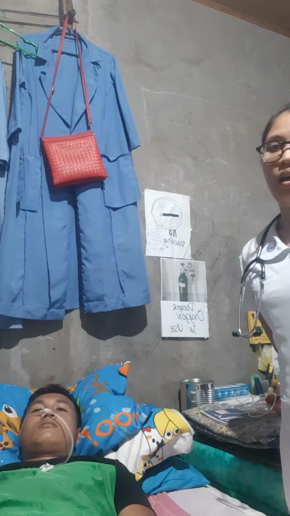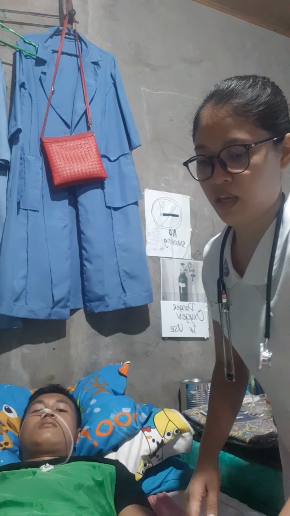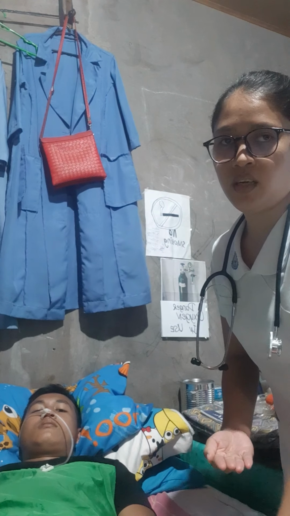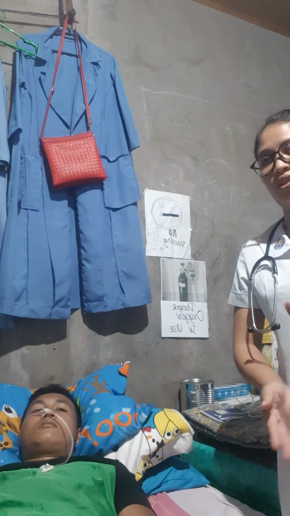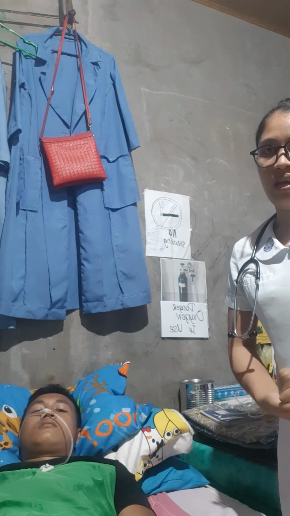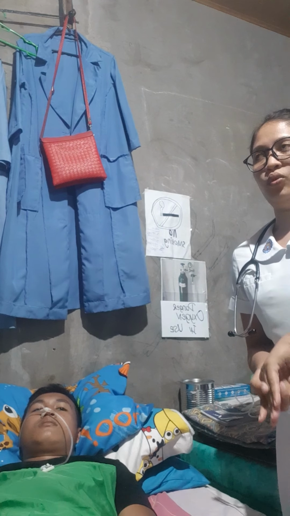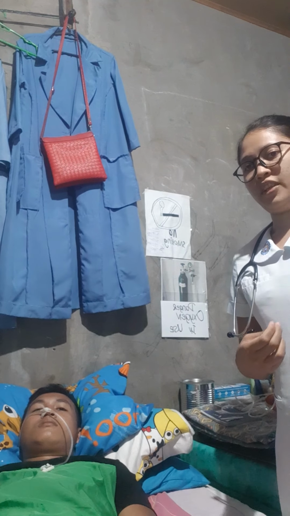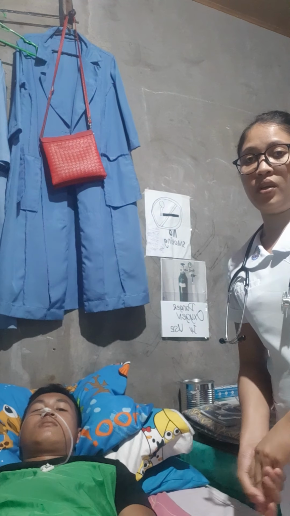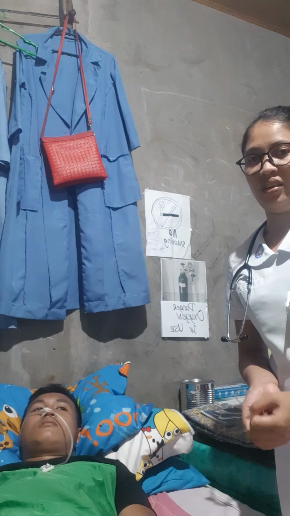So, next, perform hand hygiene and observe any other infection control procedures, and provide privacy for the client. So we need to close the curtain around the bed or close the door if applicable, because tube feeding is embarrassing.